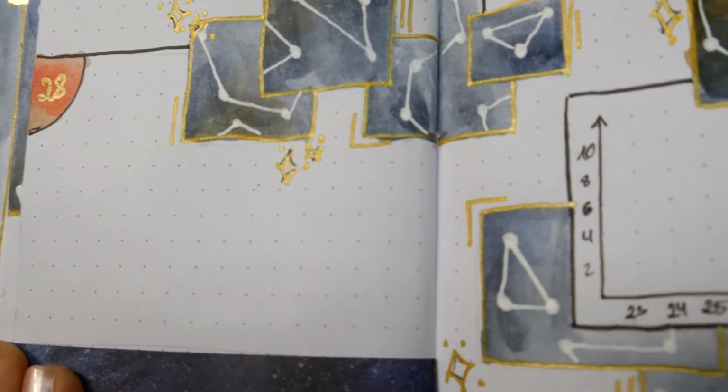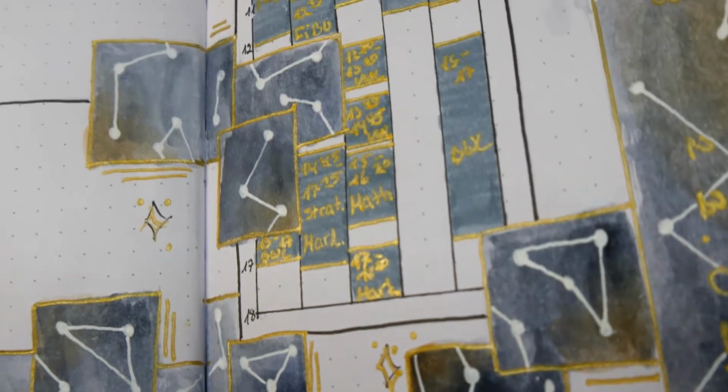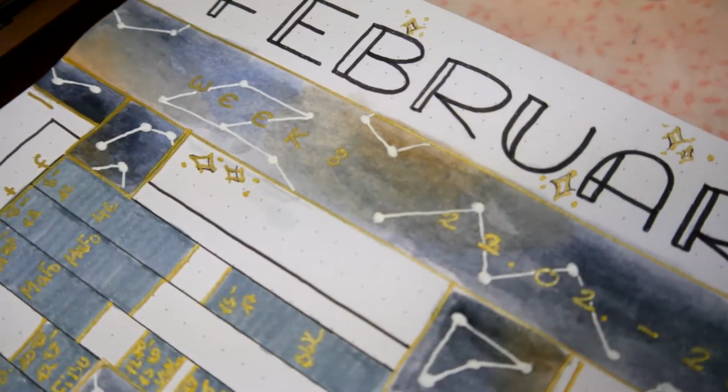And that's everything for these weekly setups. I hope you enjoyed it and maybe I was able to give you some inspiration for your own spreads.